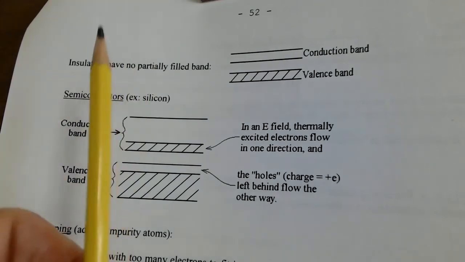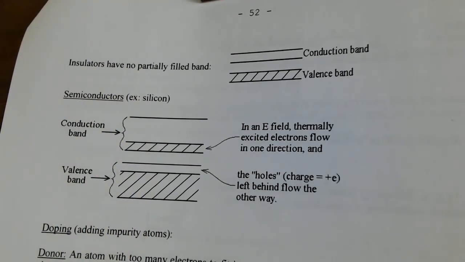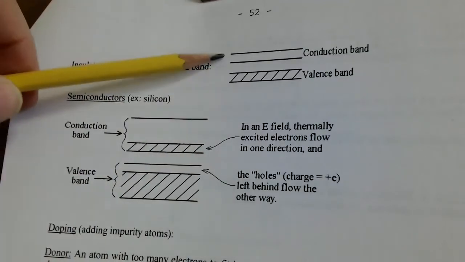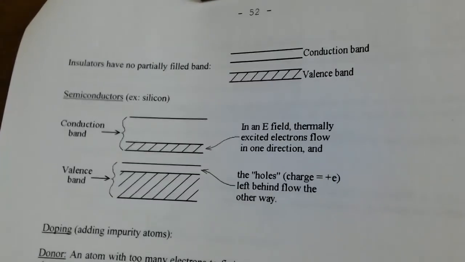The most famous example of a semiconductor is silicon. There are others. Germanium is a semiconductor. A number of other compounds, gallium arsenide, and so on. At absolute zero, a semiconductor has the band structure of an insulator, in that you have a bunch of electrons in the valence band and the conduction band is empty.